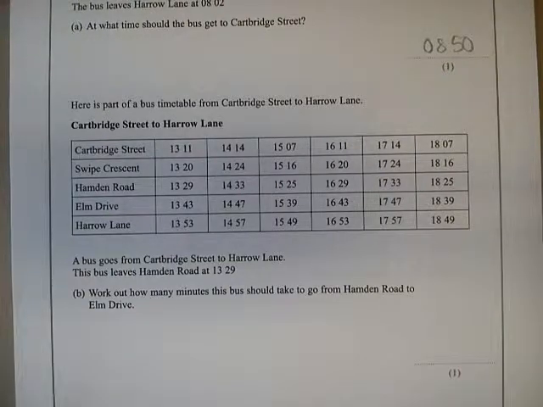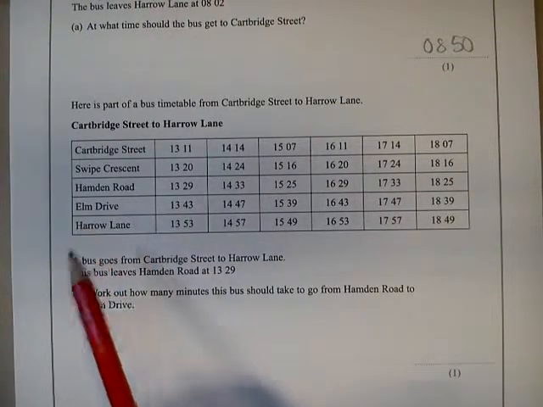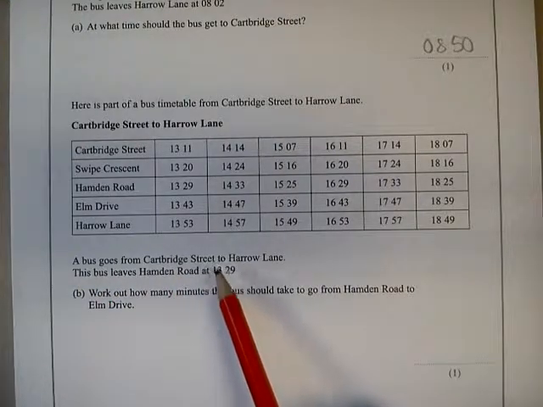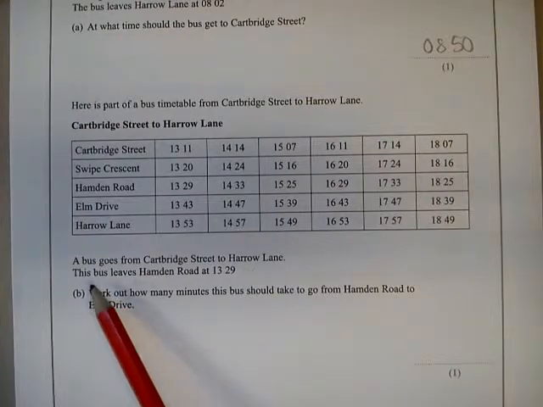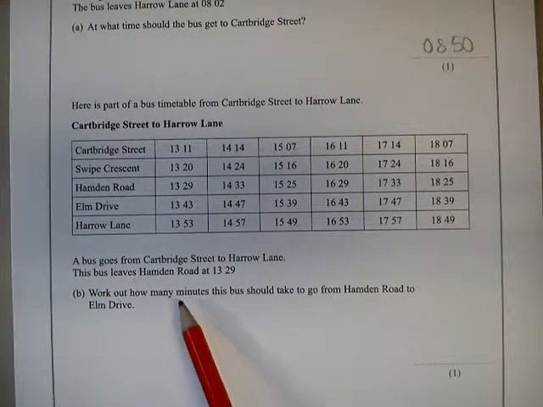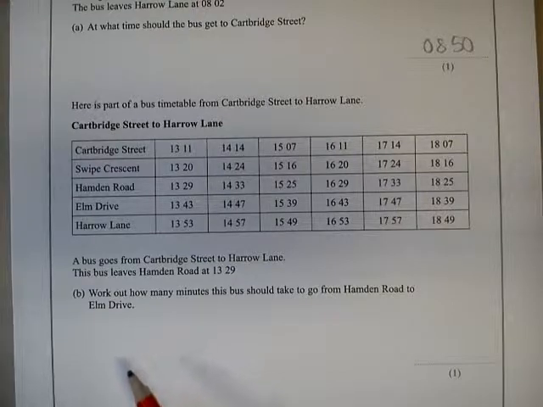This is the bus timetable for the return journey. A bus goes from Cartbridge Street to Harrow Lane. This bus leaves Hampden Road at 13:29. Work out how many minutes this bus should take to get from Hampden Road to Elm Drive.